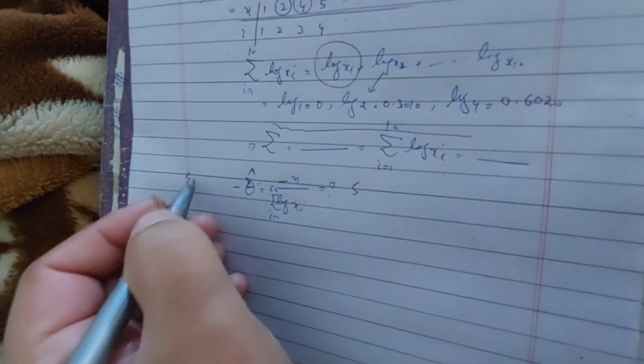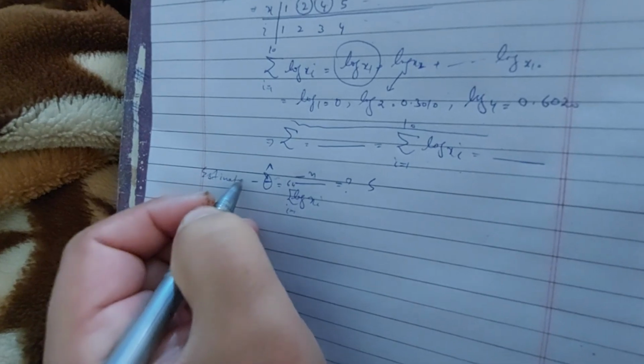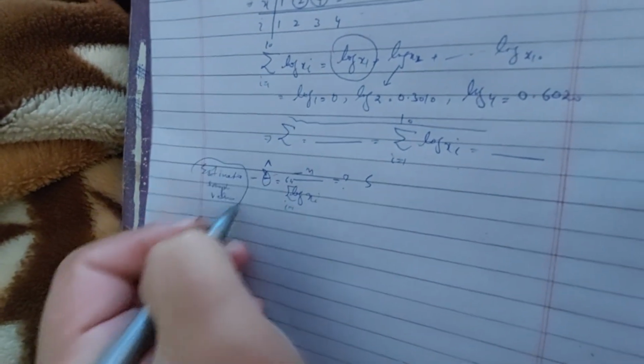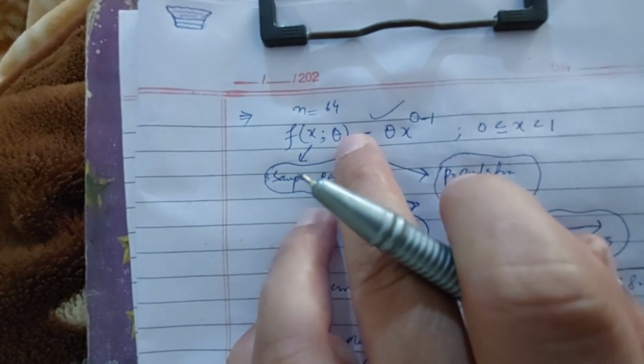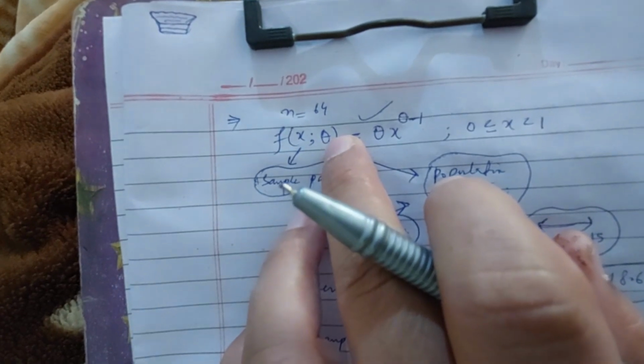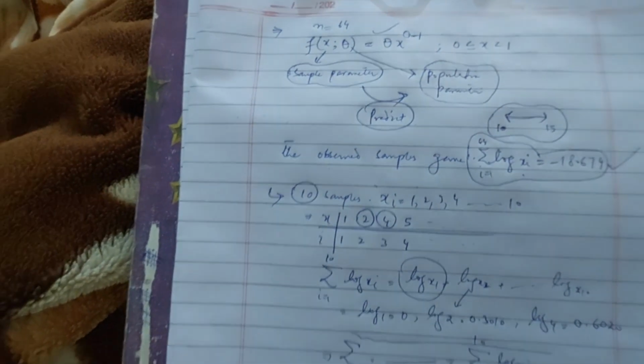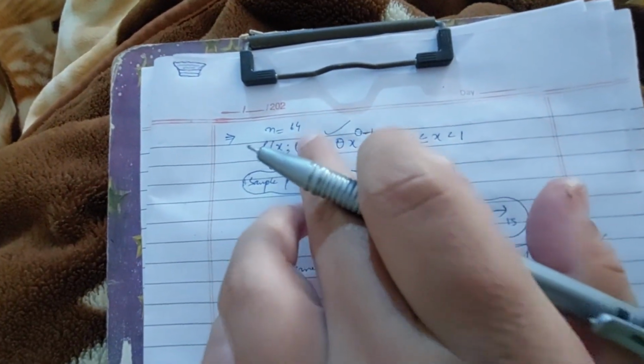This is the estimated sample value, because we want to find this for the population, so we find it in the sample, and based on that sample value we are going to predict this theta.